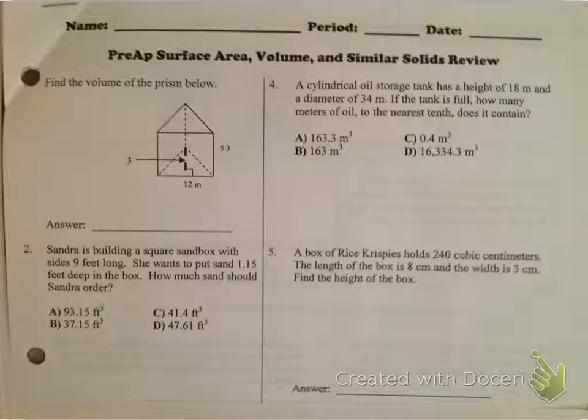Okay, so let's look at some problems from our review for our 4B test. The first question says, find the volume of the prism below. First thing you want to say is, what type of prism is that? It is a triangular prism. Now remember, prisms are different from pyramids because prisms have two bases. This one, the base, is a triangle.